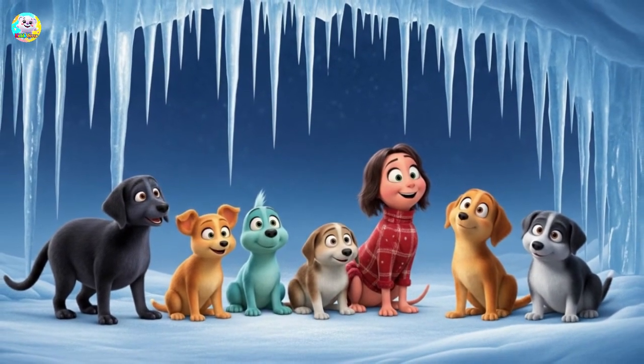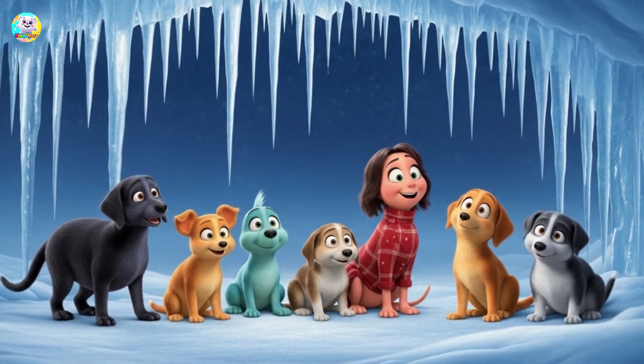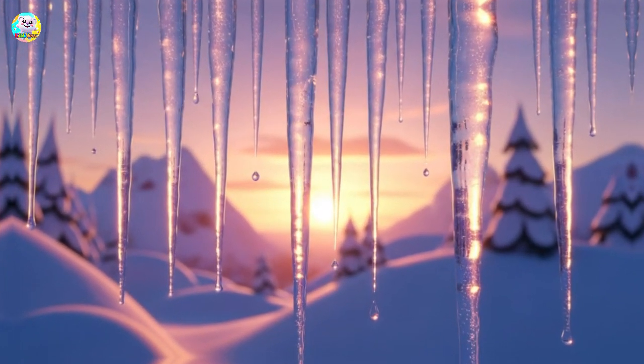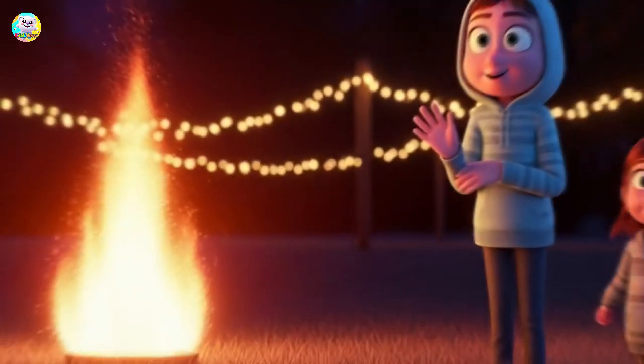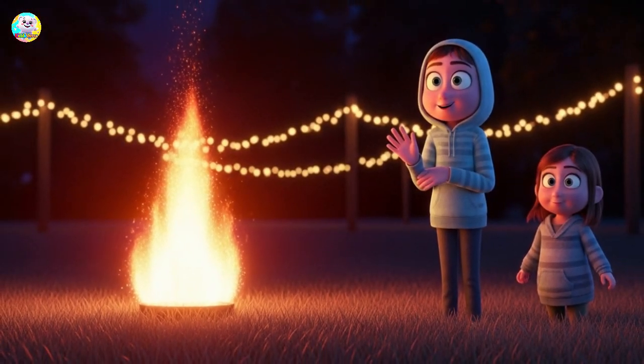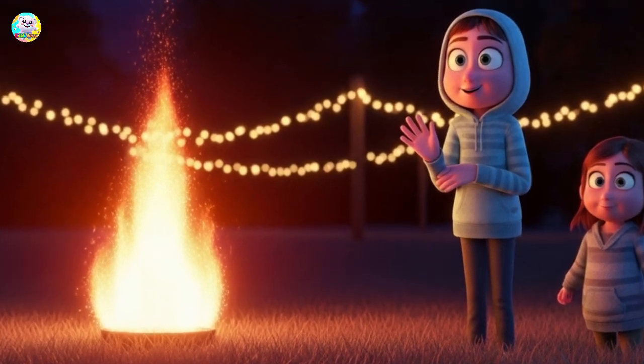I is for icicles, hanging like glass. J is for joy, smiles that surpass. K is for Kris Kringle, Santa's other name. L is for lights, twinkling flame.